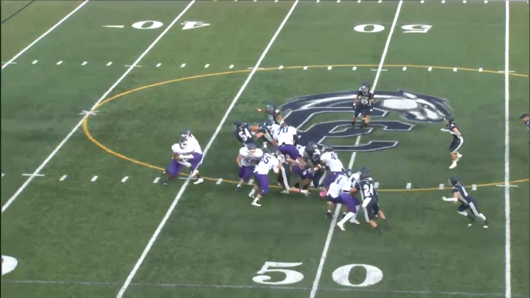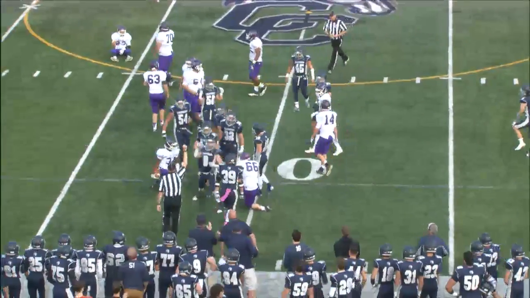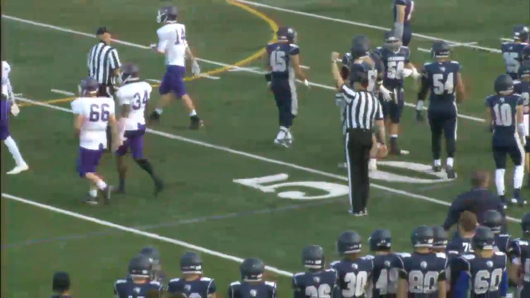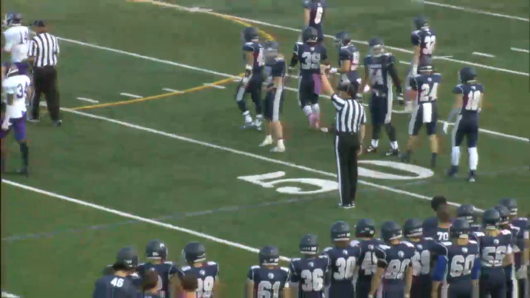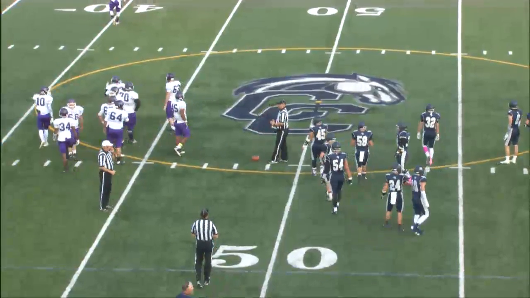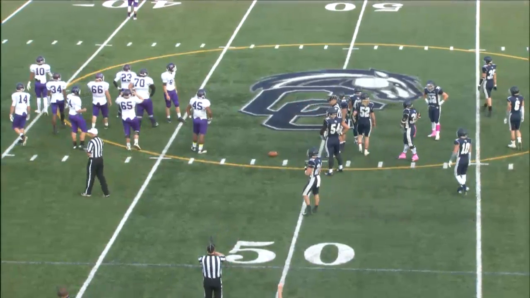Again, Udy under center. Hey, ball is handed off to the right on a carry by Riley Burton. He is stopped for no gain. It'll be 3rd down, 4th down now, and about 1.5 yards. So about a half-yard loss on that play.